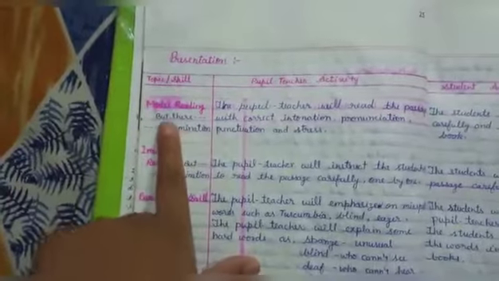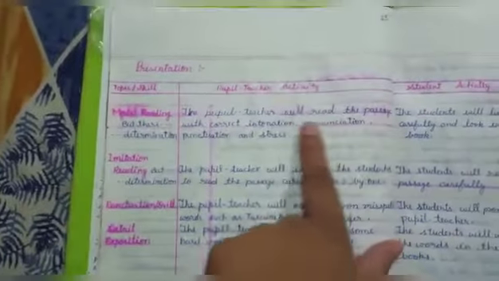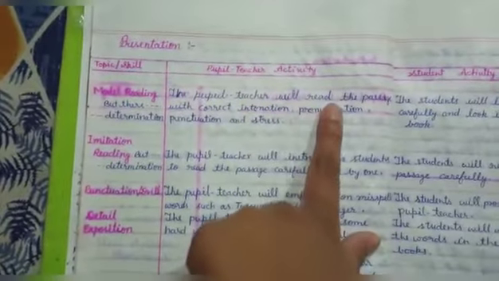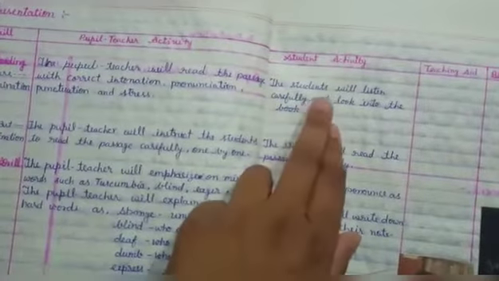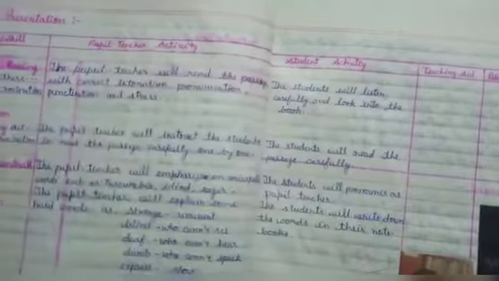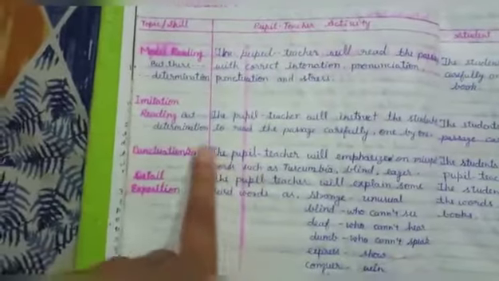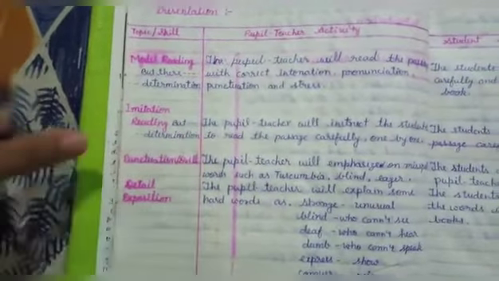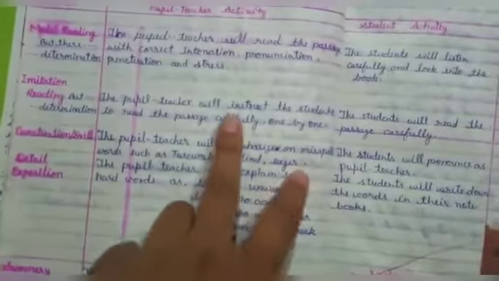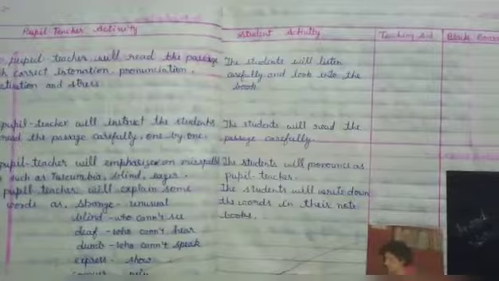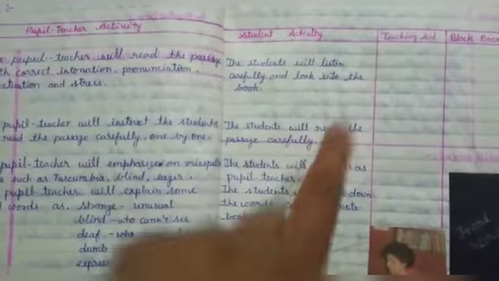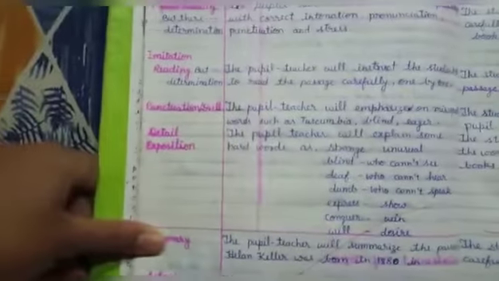The first topic is model reading, in which the pupil teacher will read the passage very carefully. The students will listen very carefully. Then we have the imitation reading. Here, the pupil teacher will instruct the students to read the passage carefully and the students will read the passage carefully.